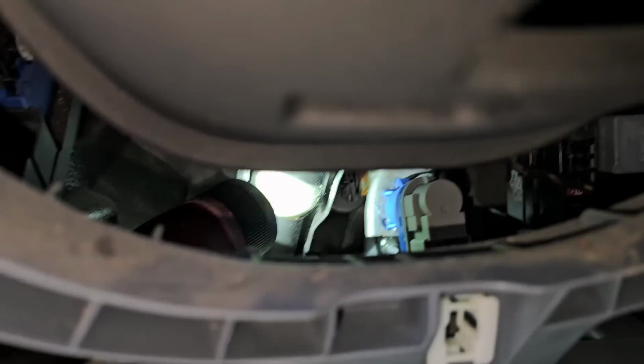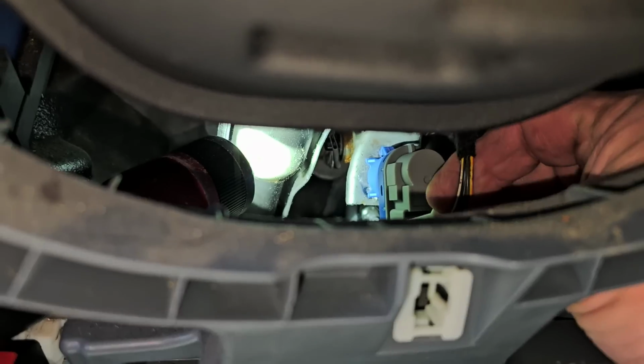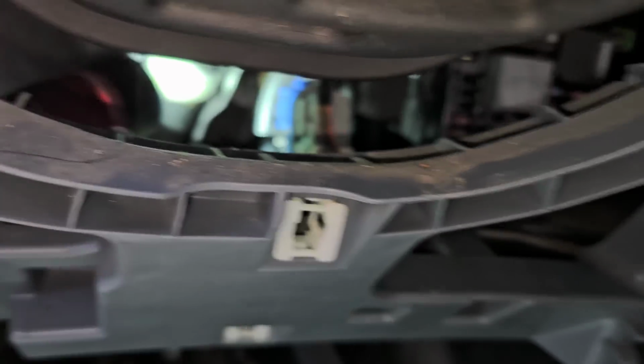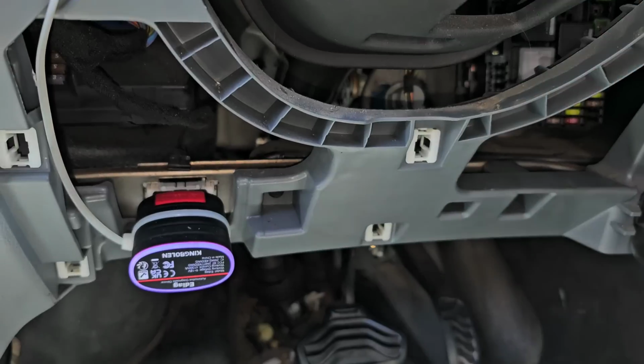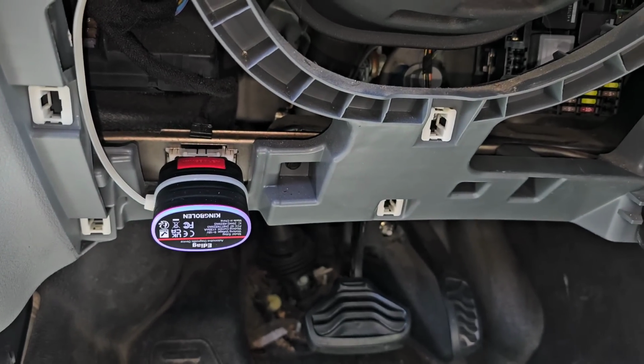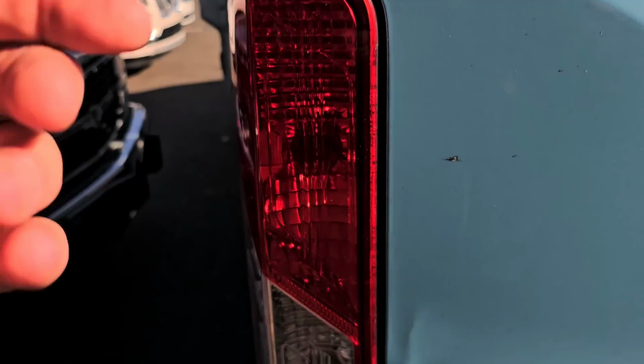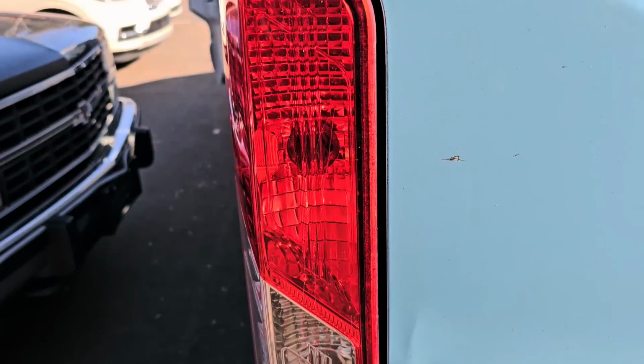So now, I know you can't see it. Don't feel bad because I can't either. Take my flashlight out of here. Let's verify brake lights are off. And they are. See that? Okay, so they're off. Turn my light off.